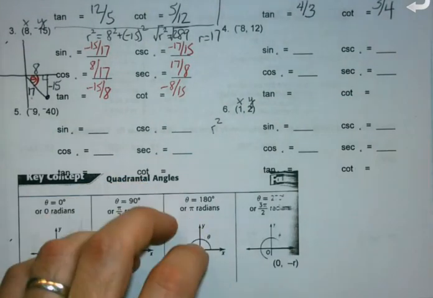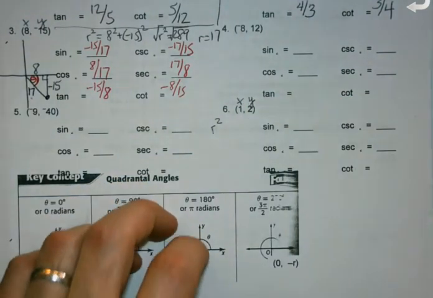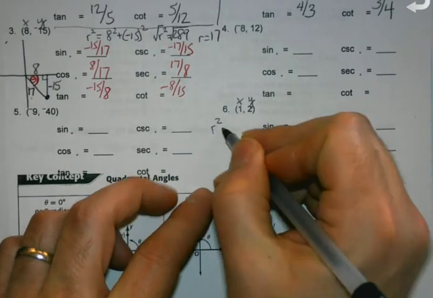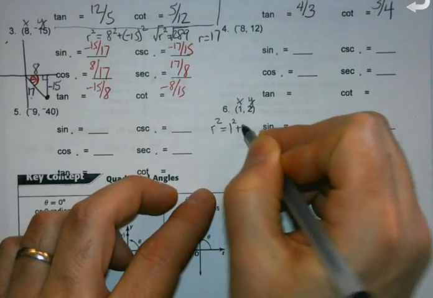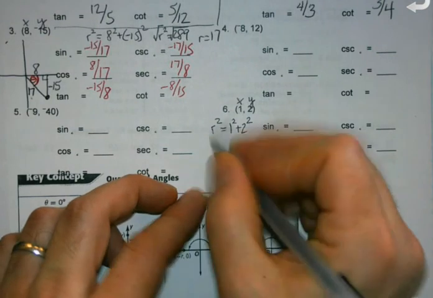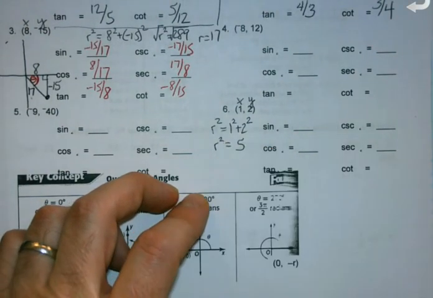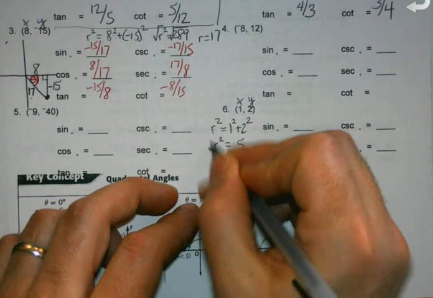I know, but 4 is even not nicer. 6 is semi not nice. So we will go semi not nice. Add my squares. You're like, uh-oh, 5's not a perfect square. This doesn't clean up nice. Nope, we're going to have a radical.